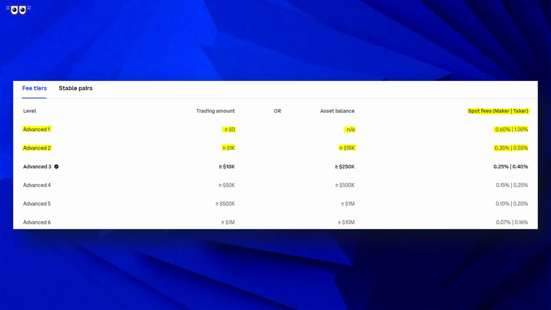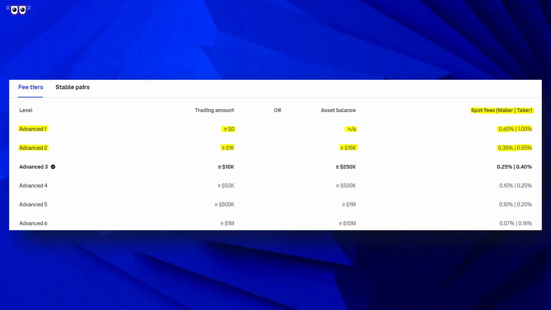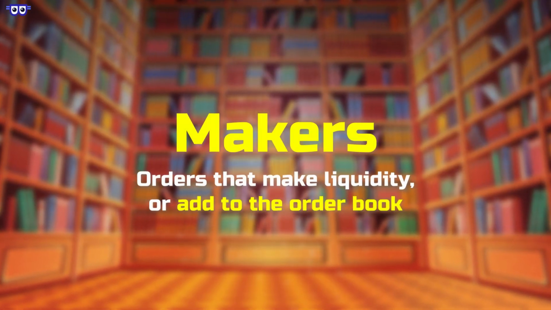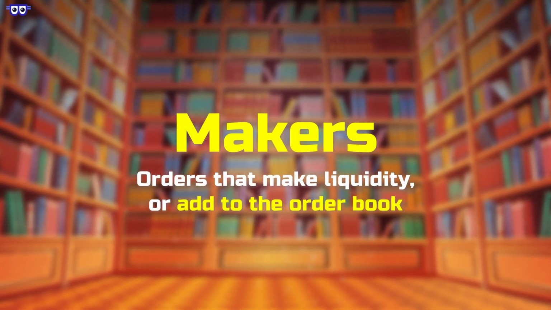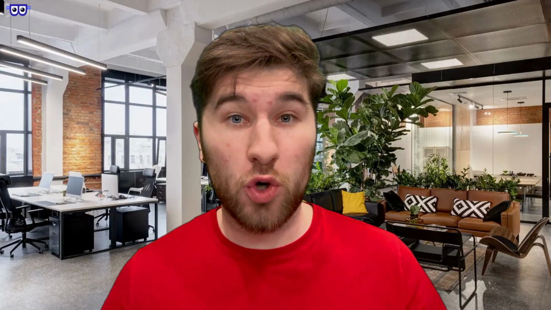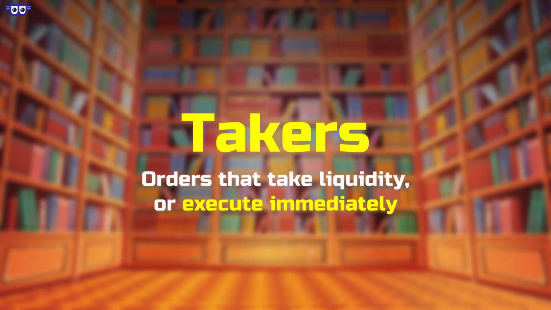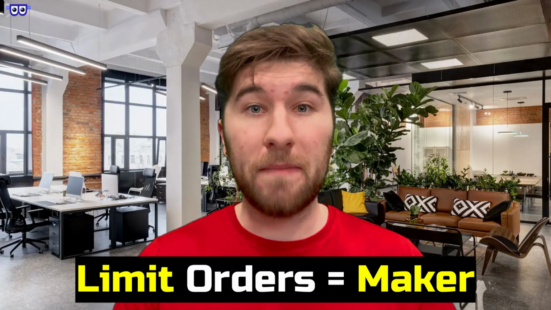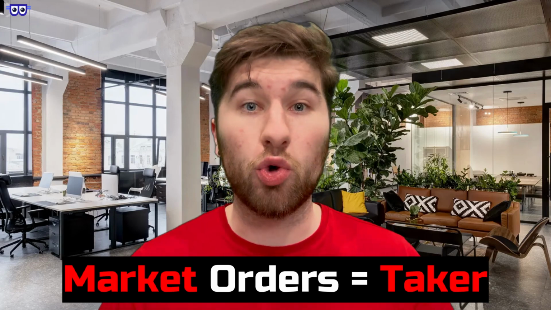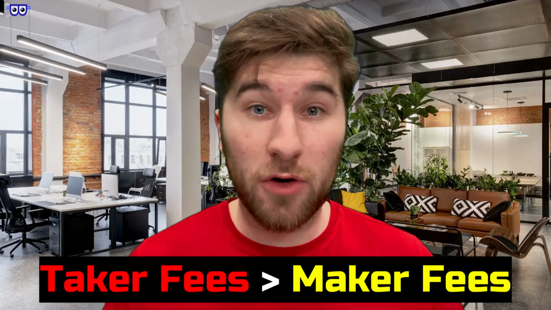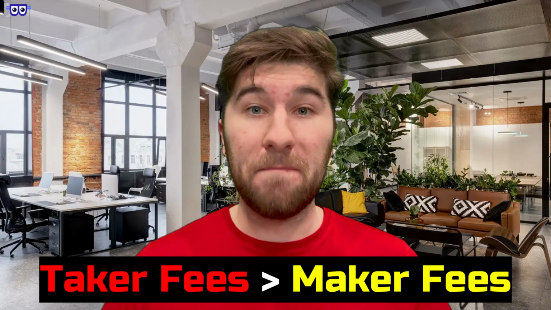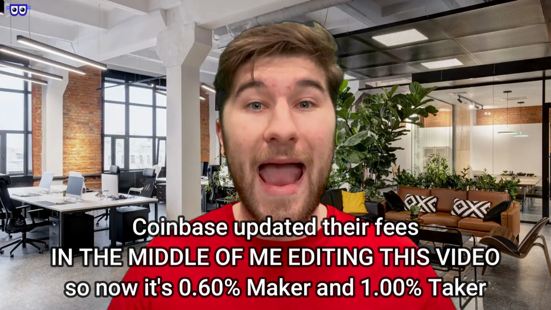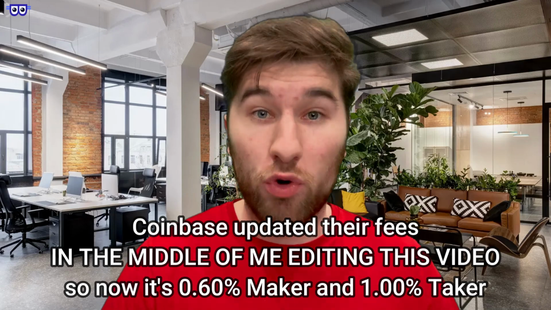Coinbase Advanced, on the other hand, uses a maker-taker fee model. Here's the way maker-taker fees work. Orders that make liquidity or add to the order book are makers. Orders that take liquidity or are executed immediately are takers. In other words, if you use limit orders, you're a maker, and if you use market orders, you're a taker. Here's the thing, taker fees are higher than maker fees. Coinbase charges a 0.6% fee for makers and a 0.8% fee for takers.